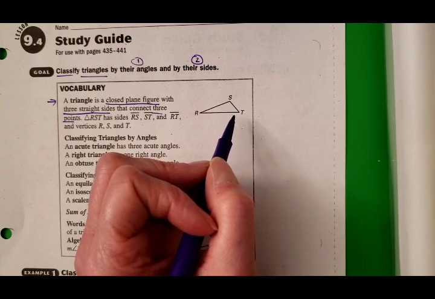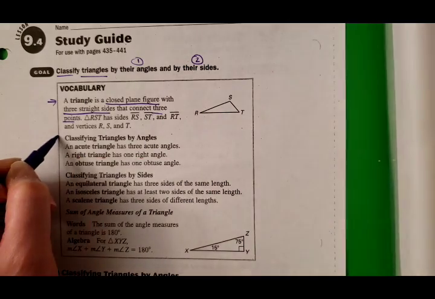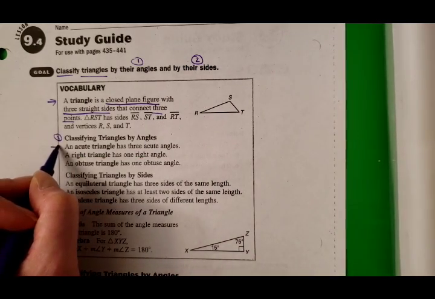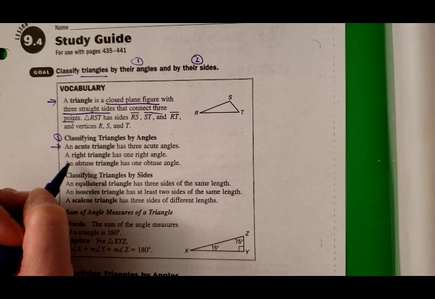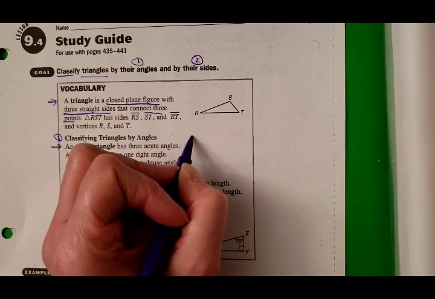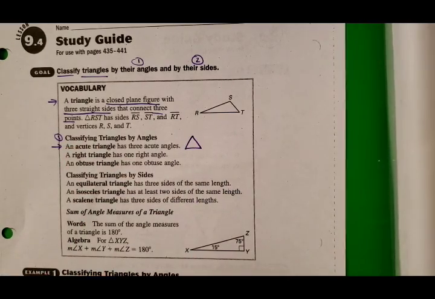All right, so let's first classify our triangles by angles. So we can have acute triangles. That means there are 3 acute angles in the triangle. Remember, an acute angle is less than 90 degrees. So it might look something like that.